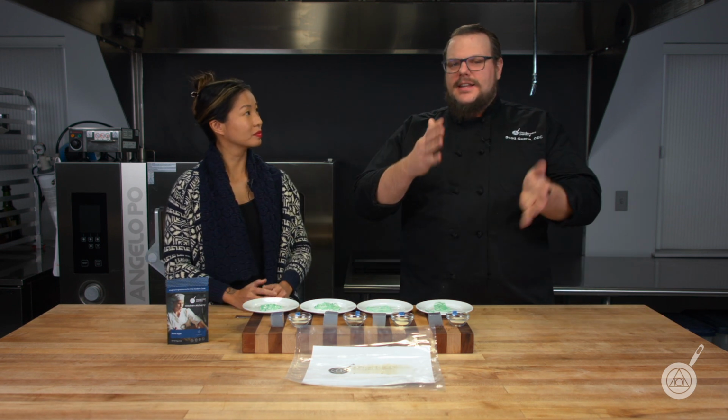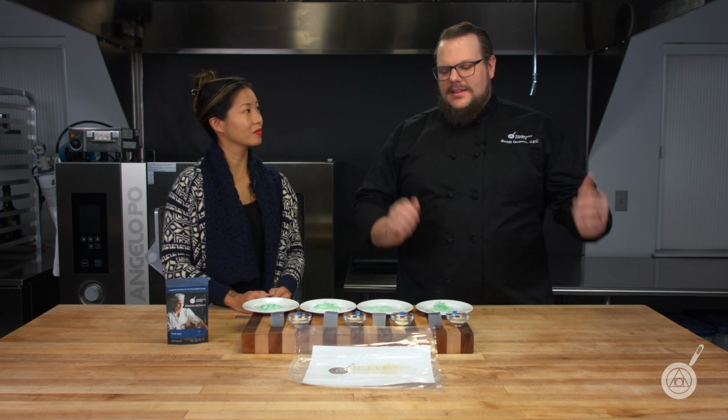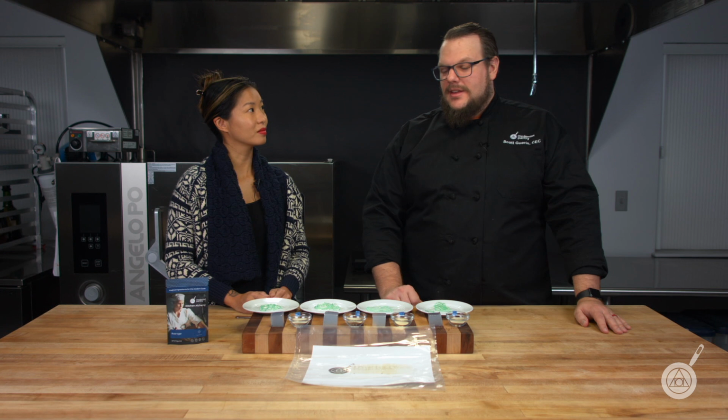Yeah, there's less things in there that are going to cut up that gel, less impurities that are going to break that gel, and then you're just going to have headaches rather than a good product.